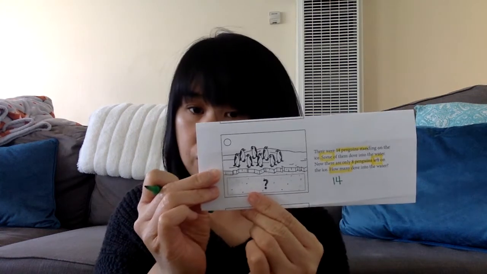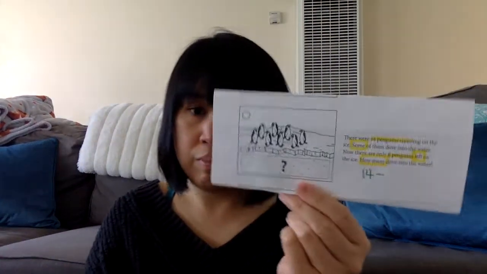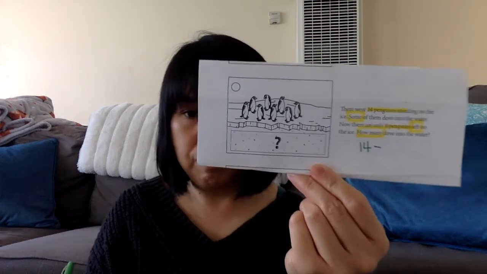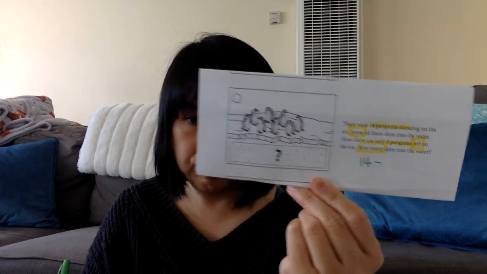So we know we started with 14. And I see the word "left," so I know that's going to be takeaway. And then I know that some of them jumped into the water, so that is a mystery number.